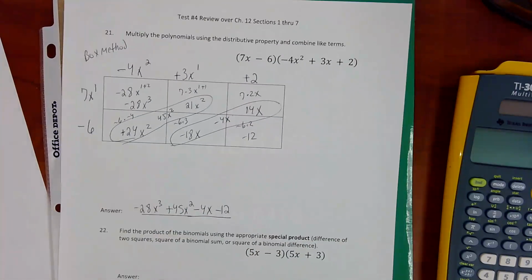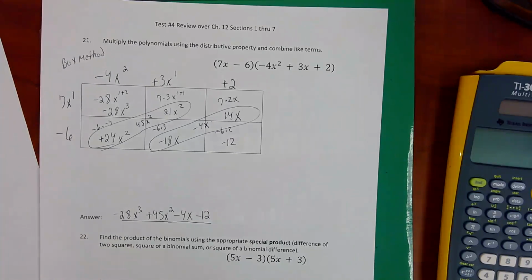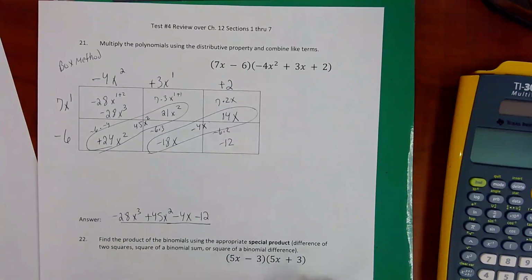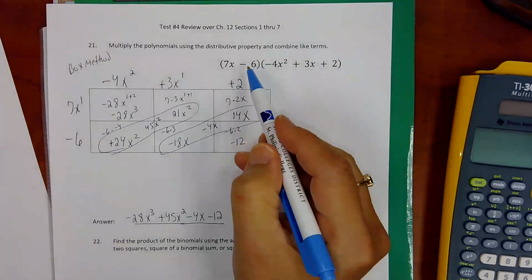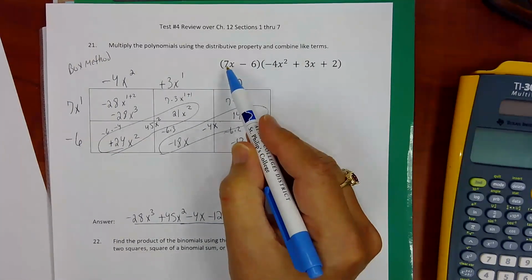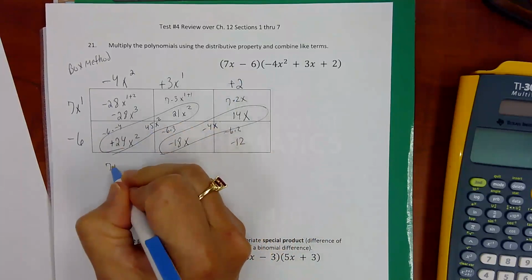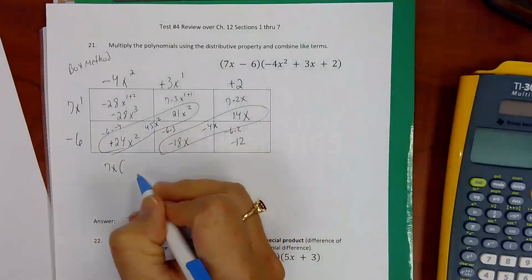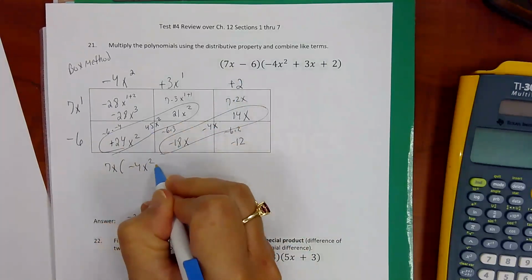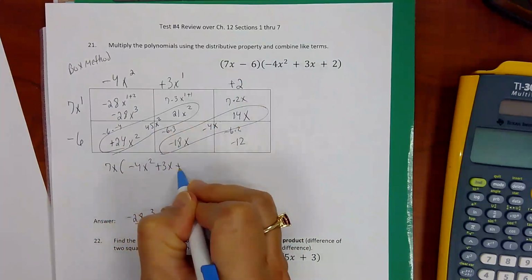Okay. Or you can do the distributive property. If you do the distributive property, you make one of these a distributor. So you can make the 7x the distributor and multiply it times all of that, 4x squared plus 3x plus 2.